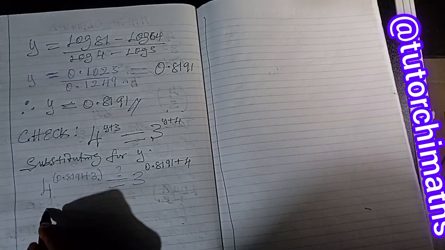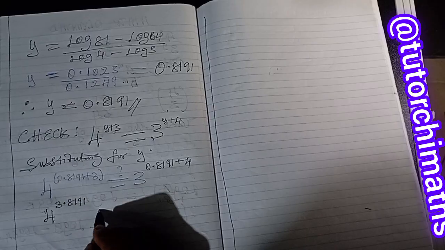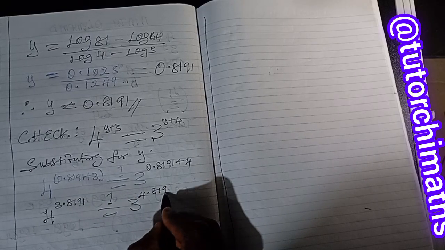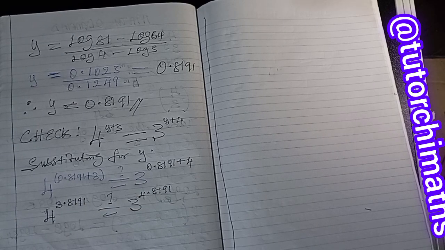So we can have here 4 raised to power 3.8191. Will it give us 3 raised to power 4.8191? So let's check 4 raised to power 3.8191.